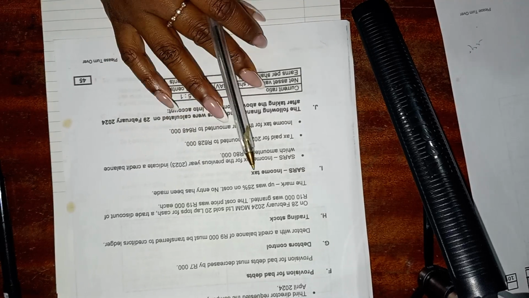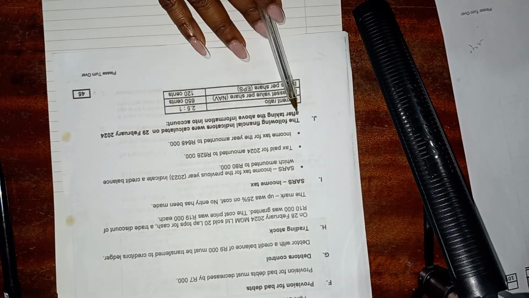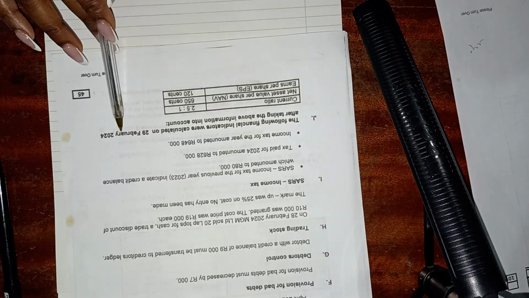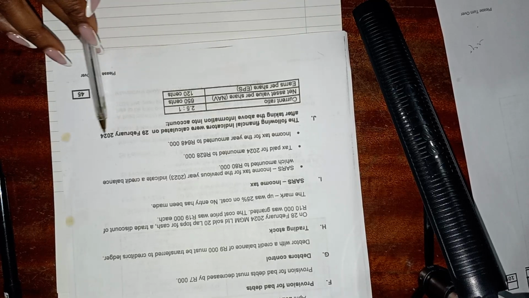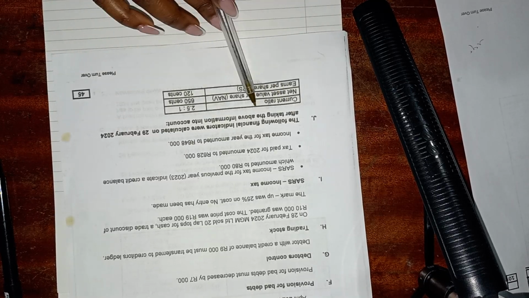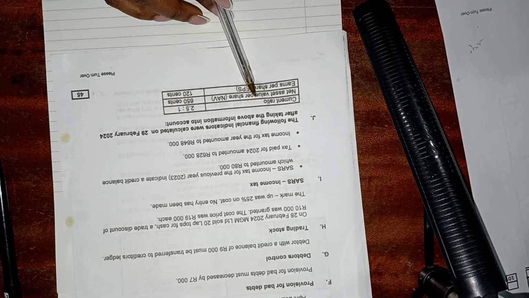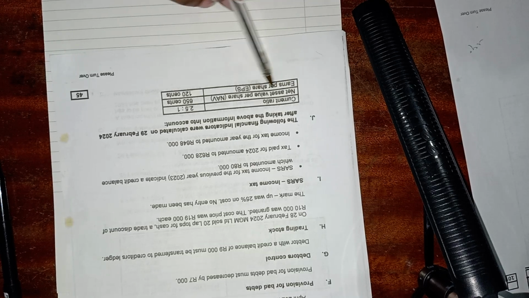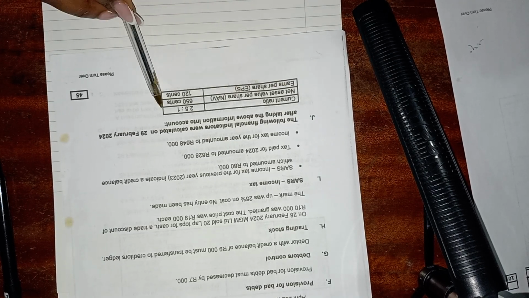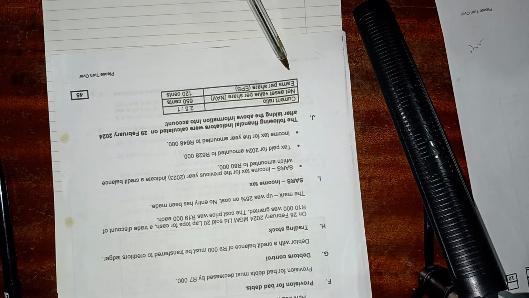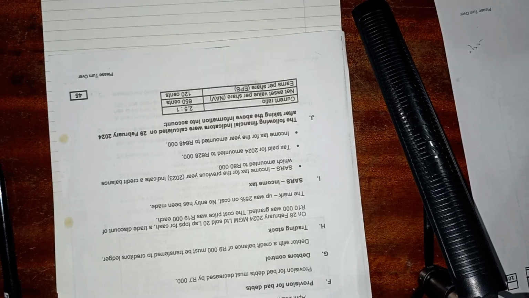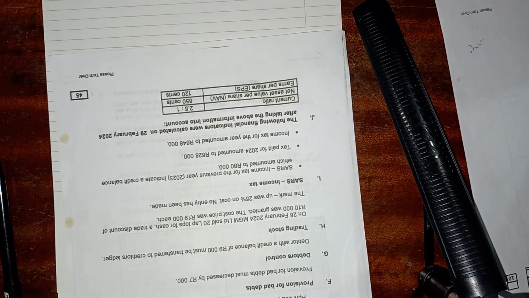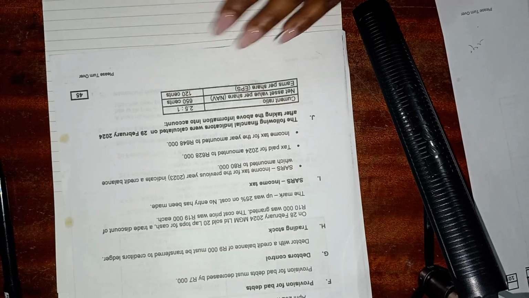But the next information, J, says the following financial indicators were calculated on the 29th of Feb 2024 after taking the above information into account. So we have the current ratio, the net asset value per share, and we have the earnings per share. Now, if you know ratios, which at this point you should, but if you don't, it is important to know your ratios and the formulas.